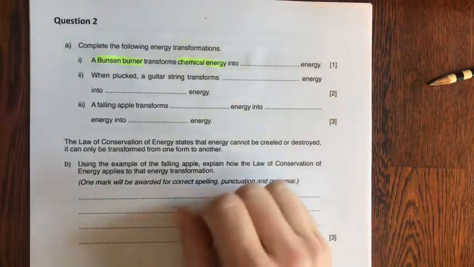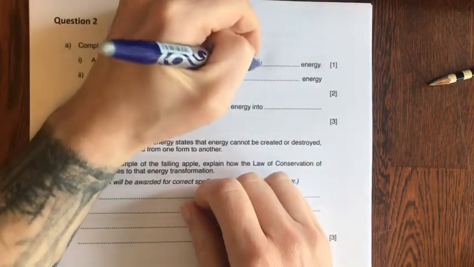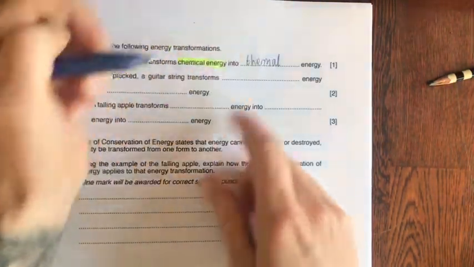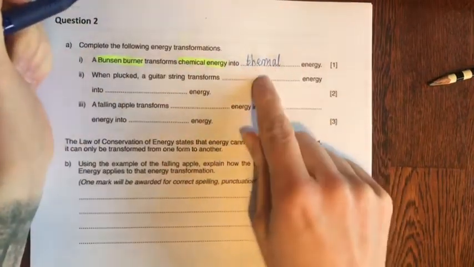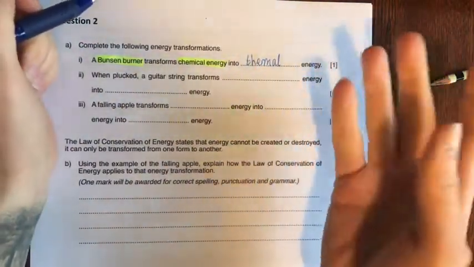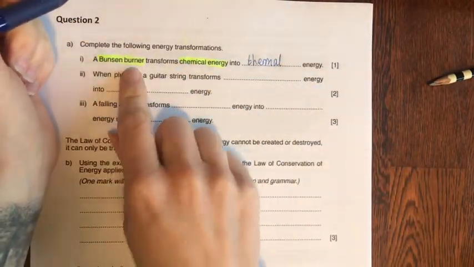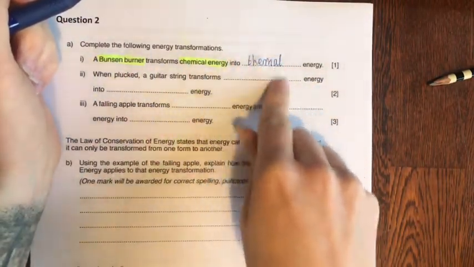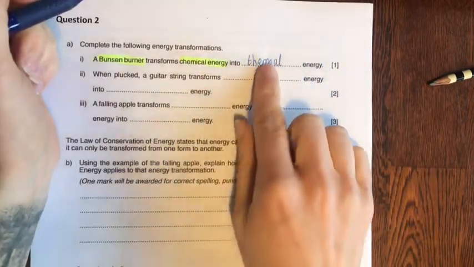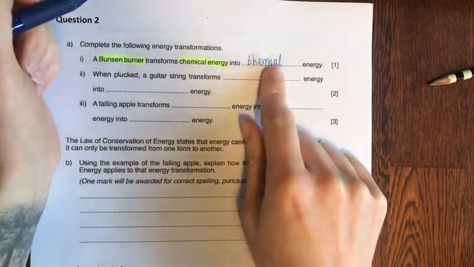So you've got 2 different options here. You've got thermal energy, which is the useful energy. So really that's the one you should be going for. The other, of course, is light, but that's not the purpose of a Bunsen burner. So try and use the one that is the useful energy, but I would allow light.